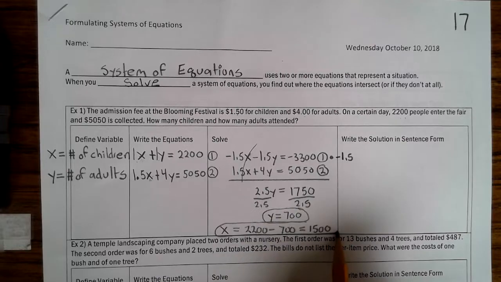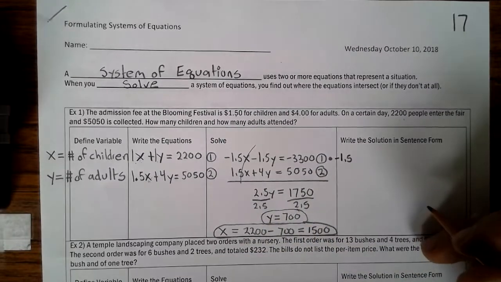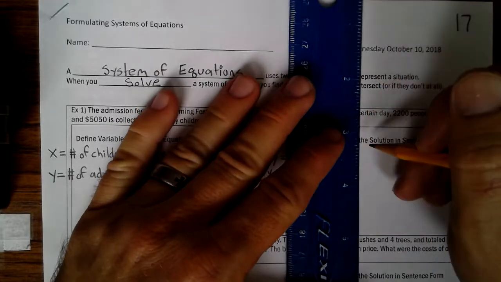All right, and then the last step is to write the solution in sentence form.